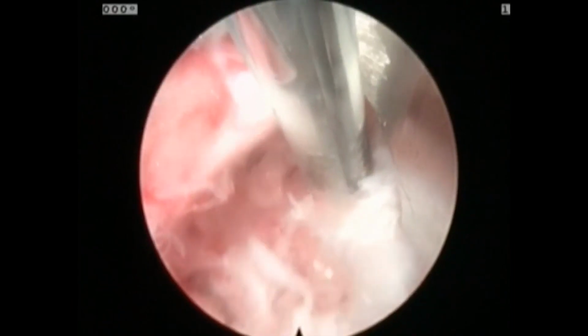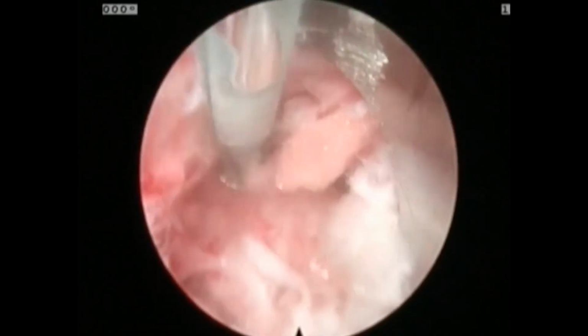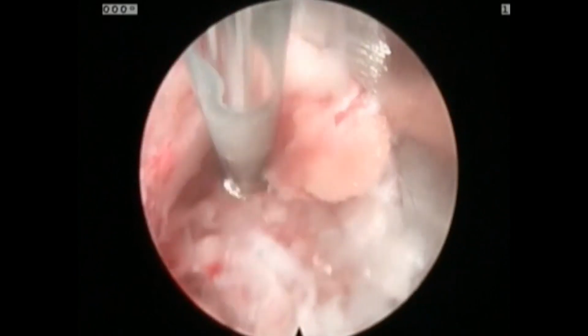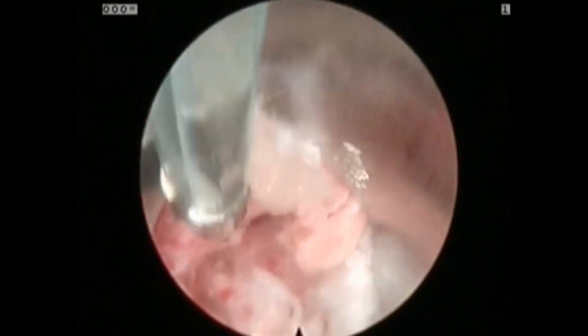This is an exiting L2 nerve root. This is vertebral body. There's some epidural venous bleeding that I'm coagulating, and I can reach underneath the nerve root. There's an osteophyte that I need to get, but you can see very nicely the nerve root.